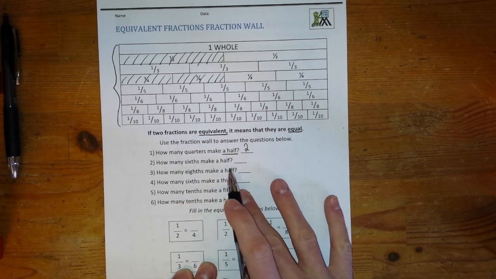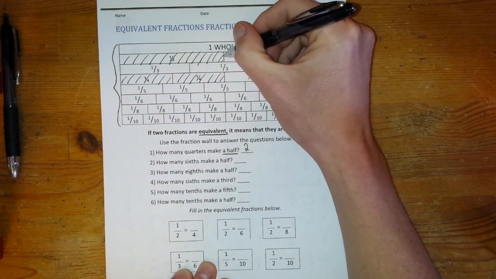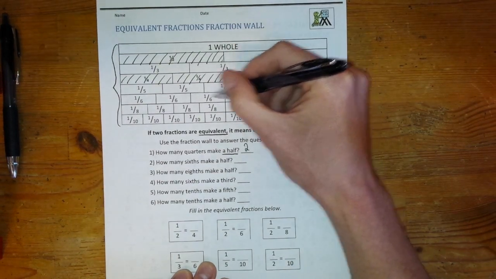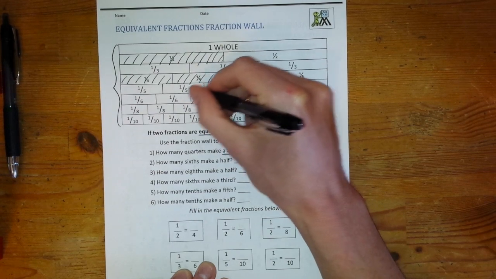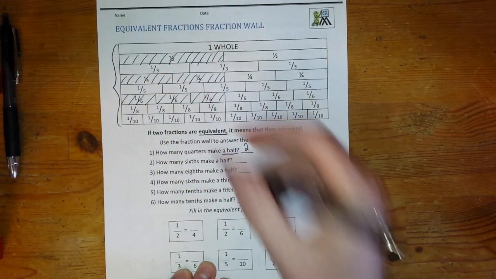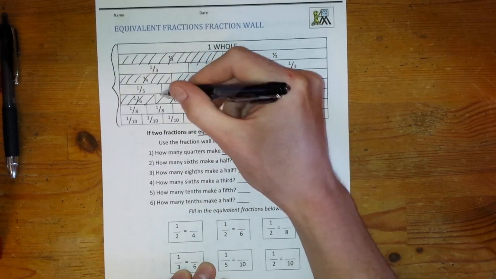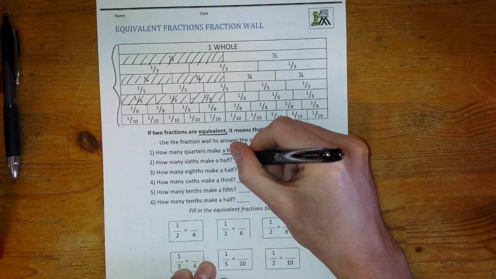How many sixths make a half? Well, I can just do the exact same thing. I've already highlighted 1/2 here. So I'm going to come down to my sixths. And I need to cover that same amount of space. So I'll go across. And I've shaded in 1, 2, 3 sixths.